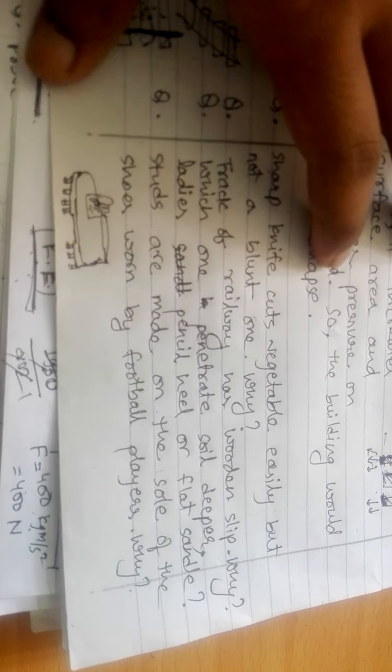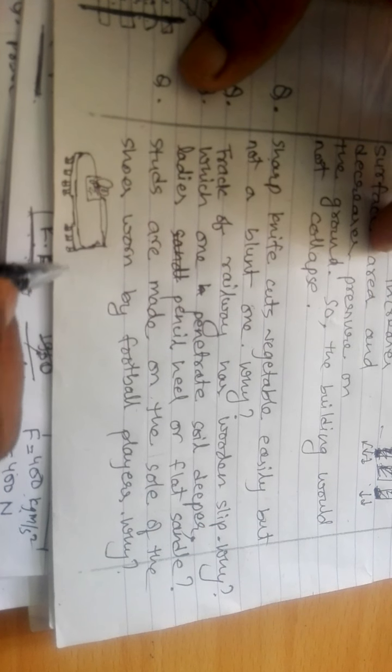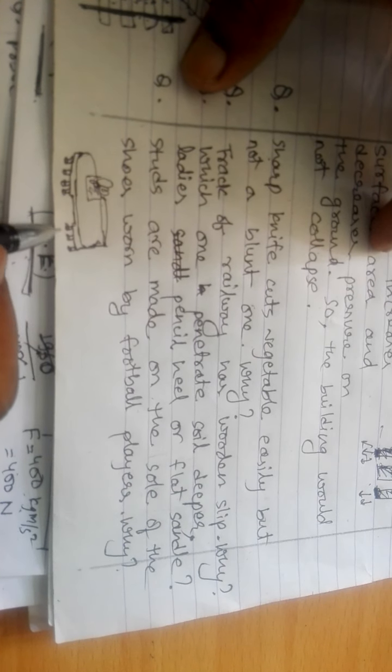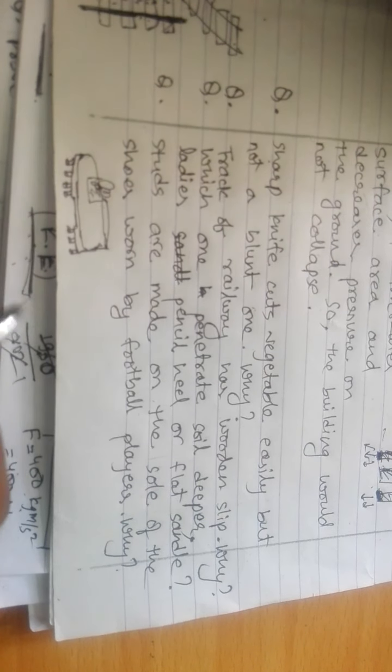Have you noticed it or not? The studs, or goti, are provided. Why? It decreases surface area and increases pressure, so that there is less chance of falling down while running.